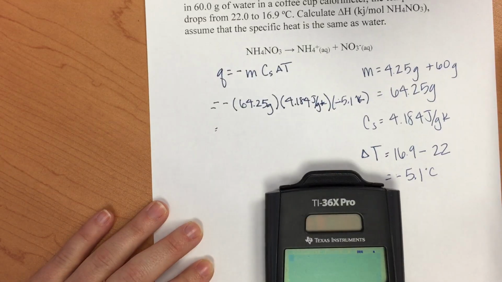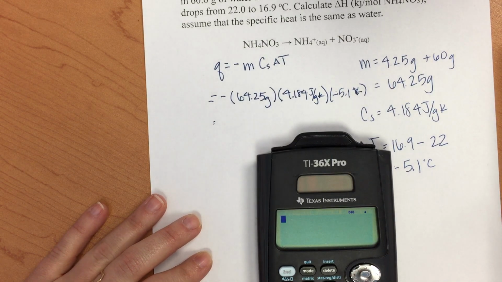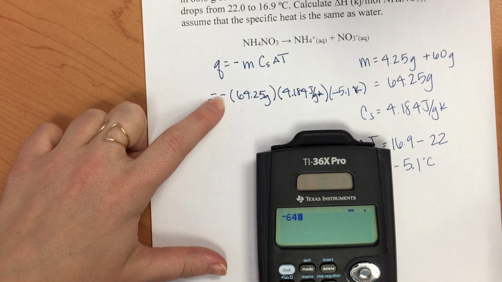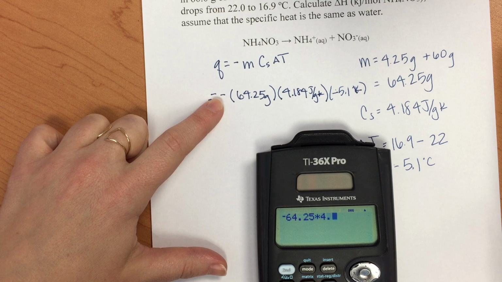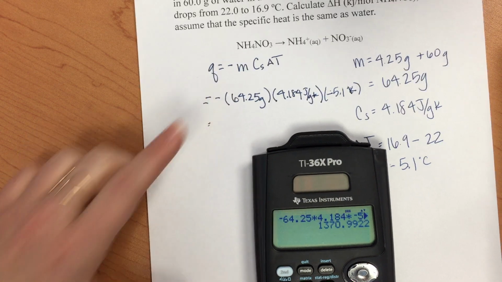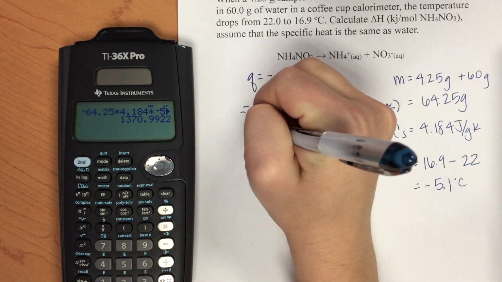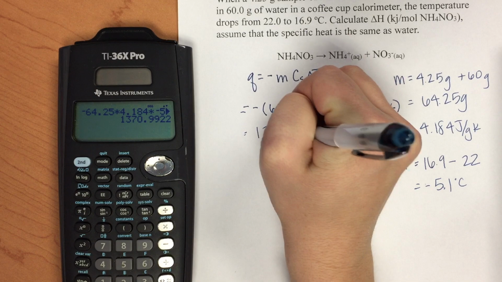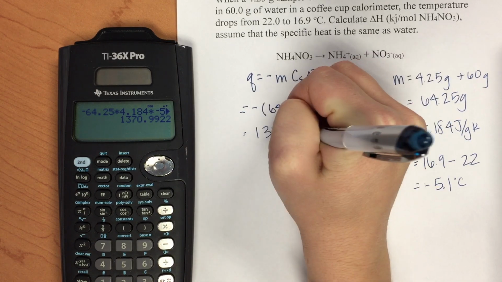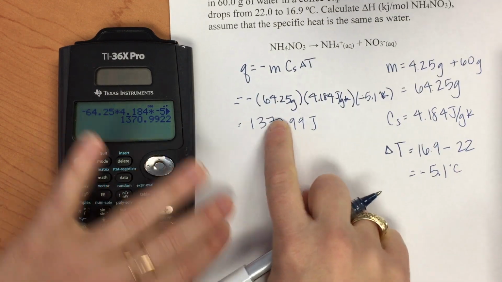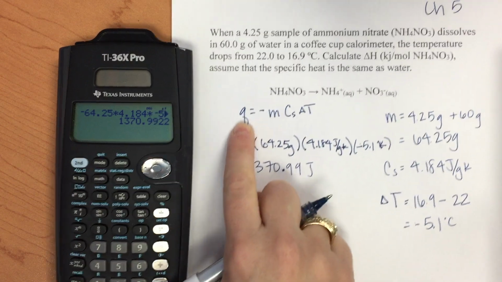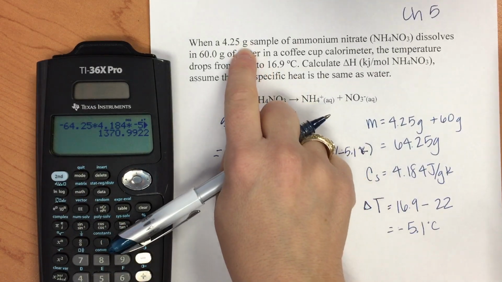So when we plug this into our calculator, we can type in negative 64.25 times 4.184 times negative 5.1, in which case we get that Q is equal to 1370.99 joules. So this is the heat change for this type of sample.